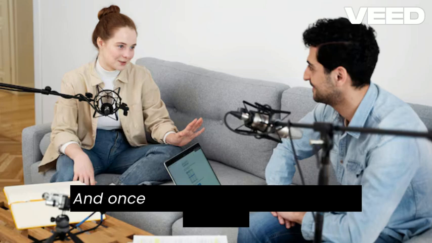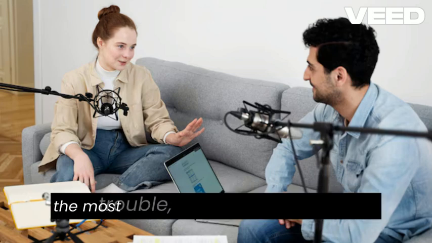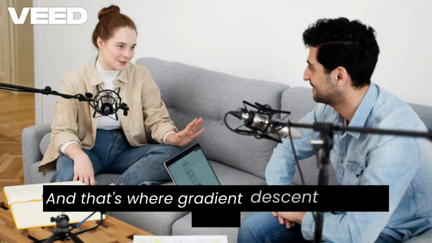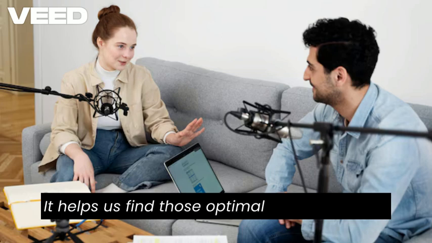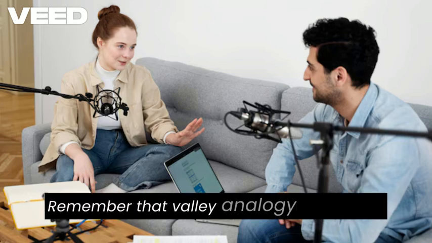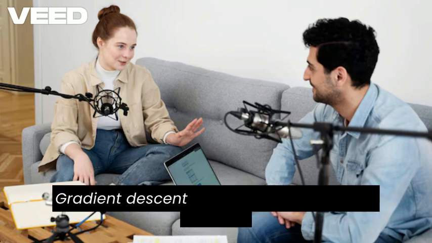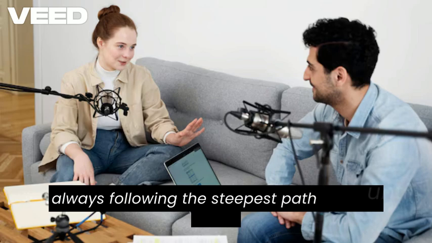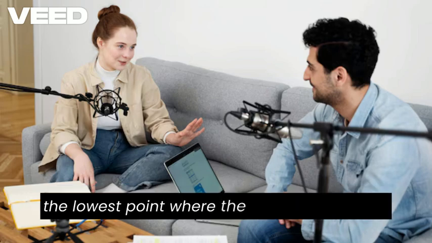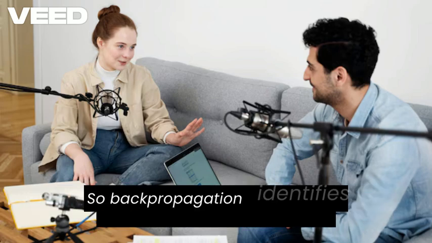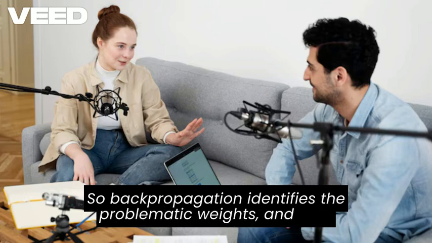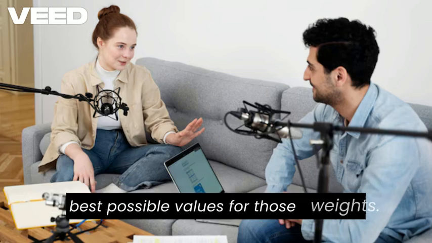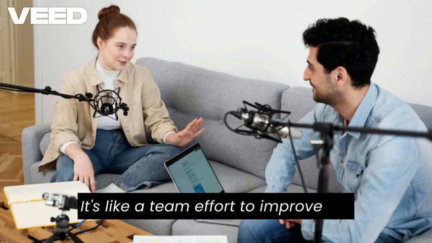Exactly. And once we know which weights are causing the most trouble, we can then adjust them to reduce the overall error. And that's where gradient descent comes in, right? It helps us find those optimal weight settings. Precisely. Remember that valley analogy from earlier? Yeah. Gradient descent is like taking small steps downhill, always following the steepest path until we reach the lowest point where the error is minimized. So backpropagation identifies the problematic weights, and then gradient descent guides us toward the best possible values for those weights. It's like a team effort to improve the network's performance.